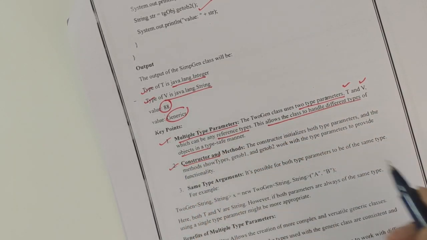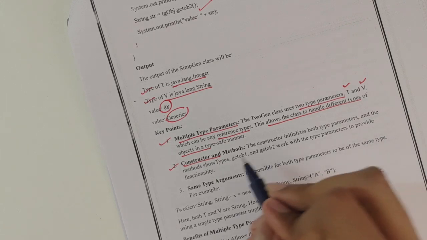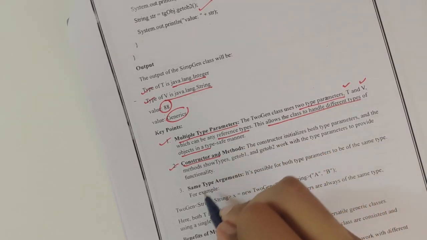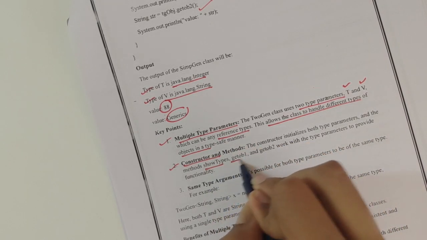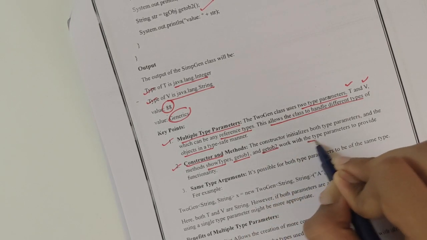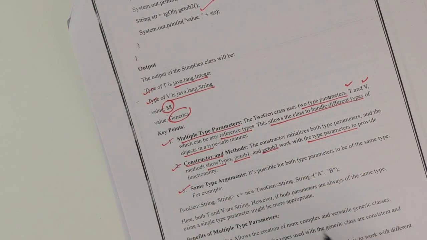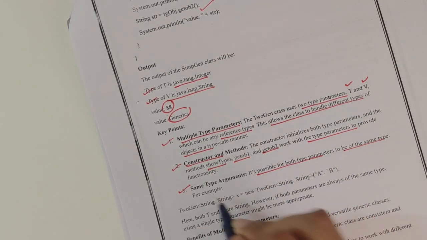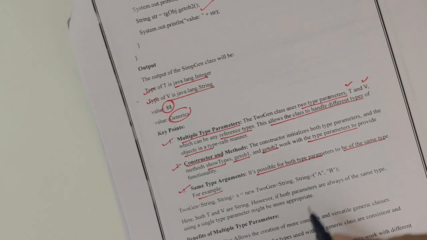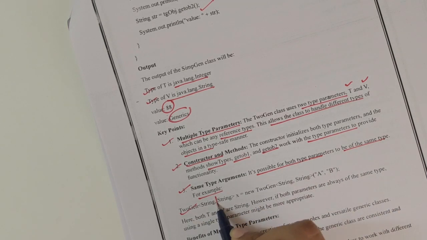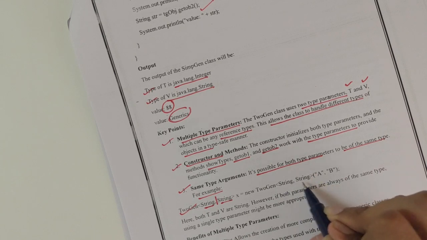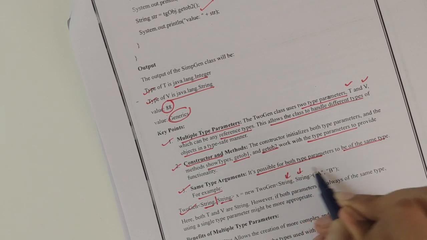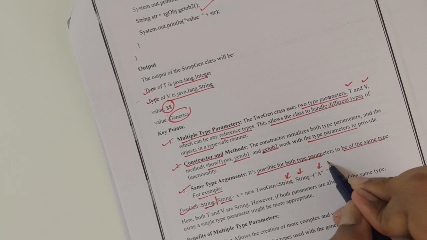Next we have constructor and methods. It will take methods like showTypes, getOb1 and getOb2 to work with the type parameters. Same type arguments: it is possible for both type parameters to be the same type. That means in one line we can say TwoGen with both the same parameters, for example two String parameters, passing a and b.